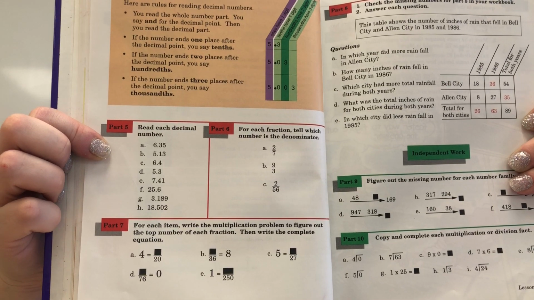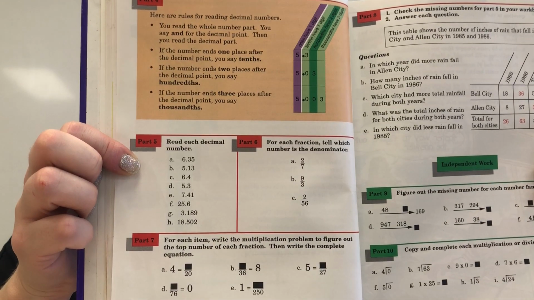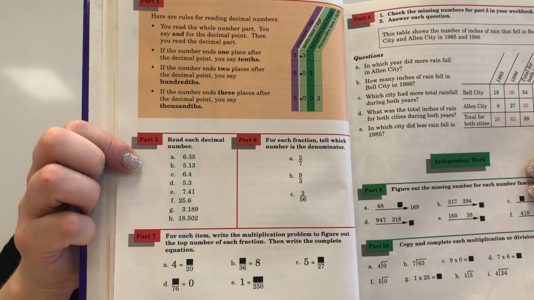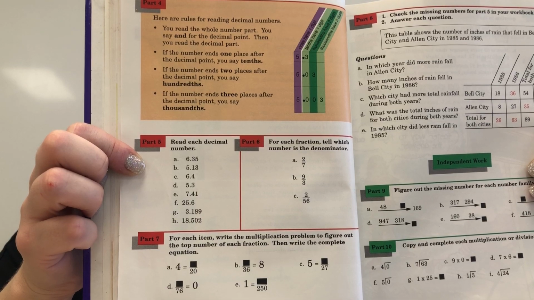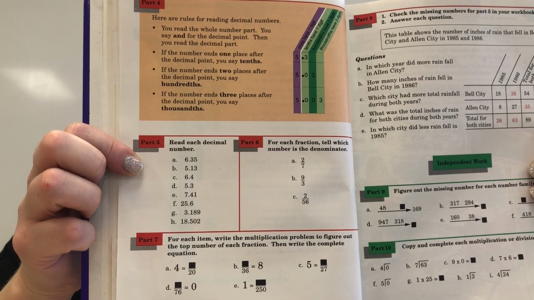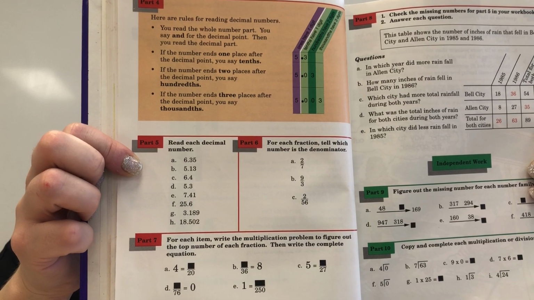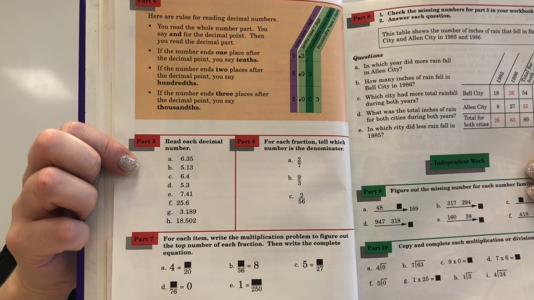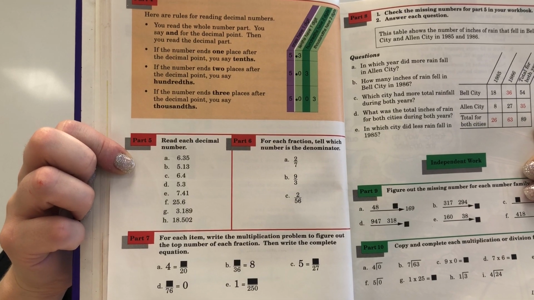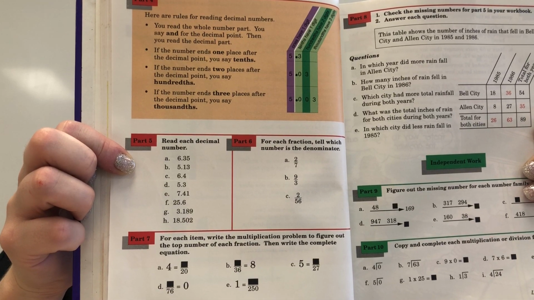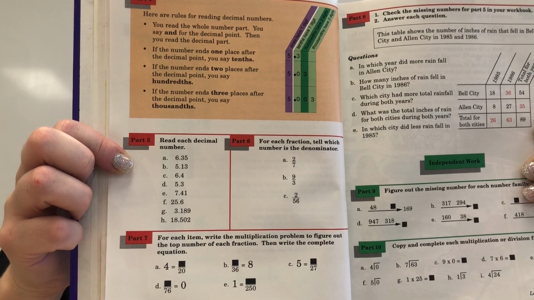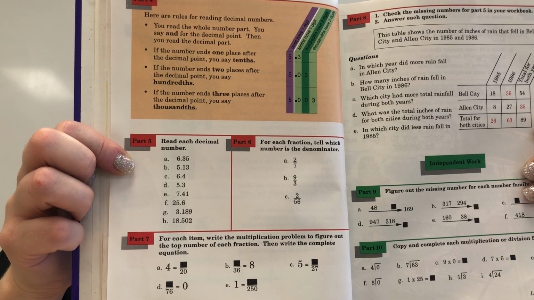Numeral C. How many places after the decimal point in the last digit? 1. So instead of hundredths, that's tenths, not hundredths. So numeral C is 6 4/10. Let's go ahead and read numeral D. 5 3/10. Numeral E is not tenths because we have 2 numbers after the decimal. So numeral E goes back to hundredths. So we're going to say numeral E is 7 41 hundredths. Numeral F, 25 6/10.